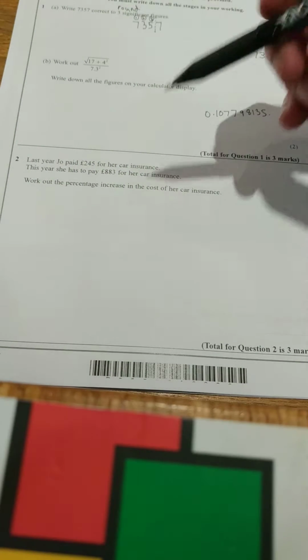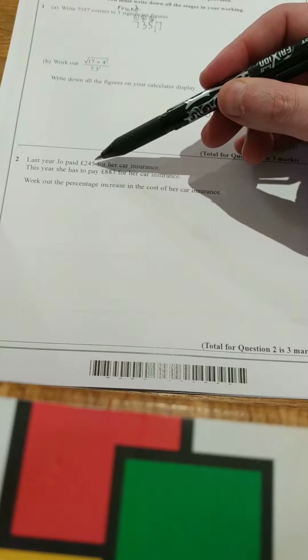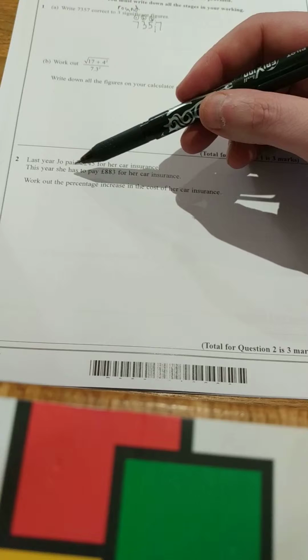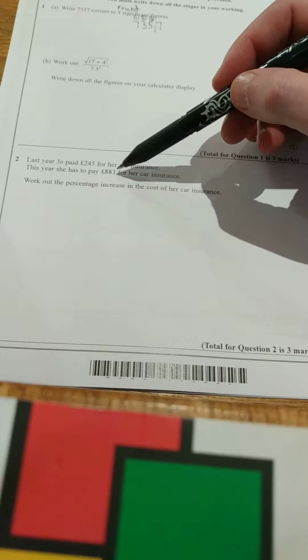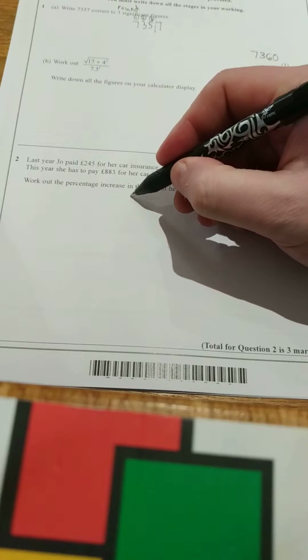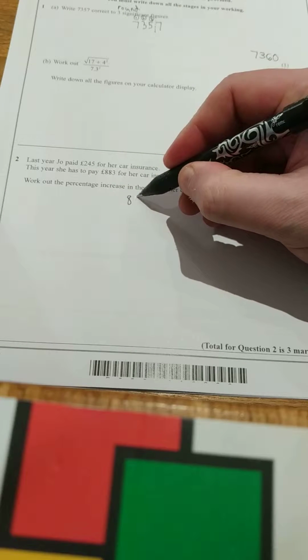Okay, on to question 2. Last year Joe paid £245 for her car insurance. This year she has to pay £883 for a car insurance. Work out the percentage increase. Well, job number 1, let's find out what the increase is.